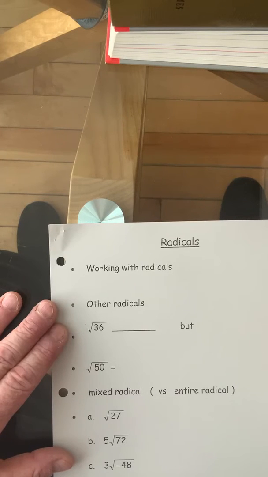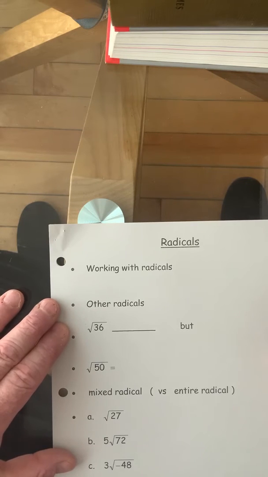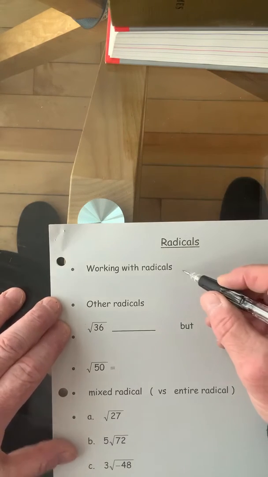Grade 11 math. Here is a tutorial on working with radicals. I'll break this into several parts, otherwise it's too big a package. Working with radicals.